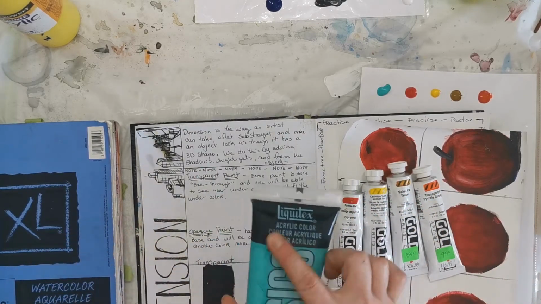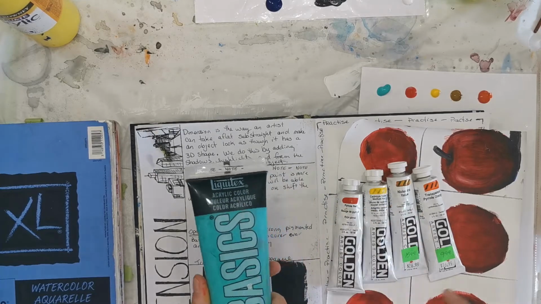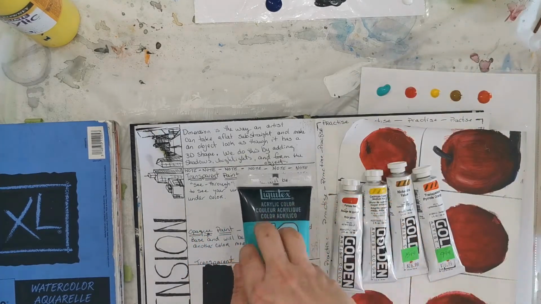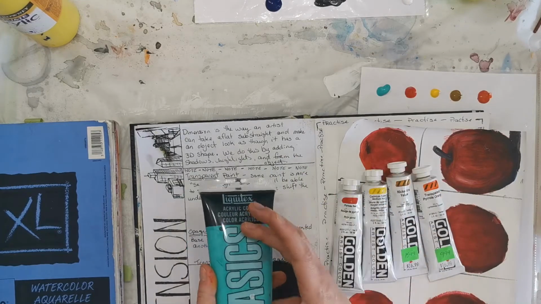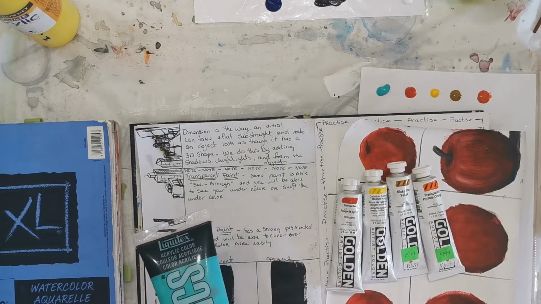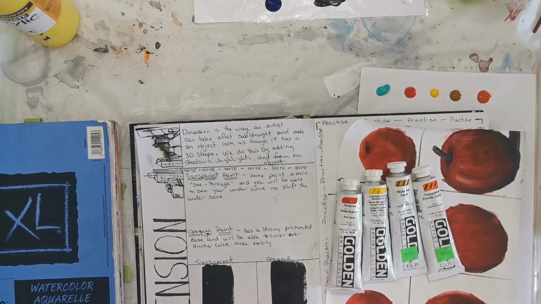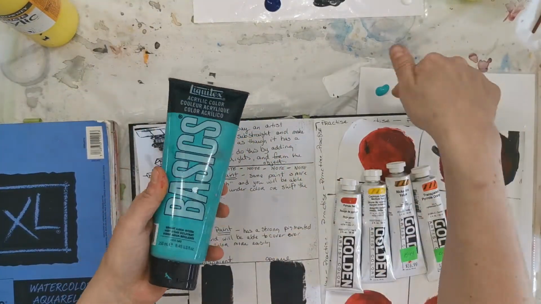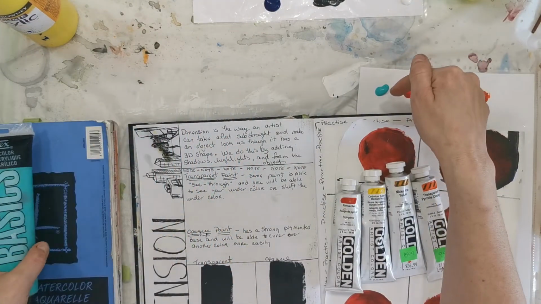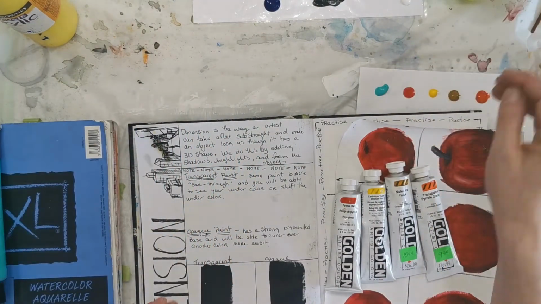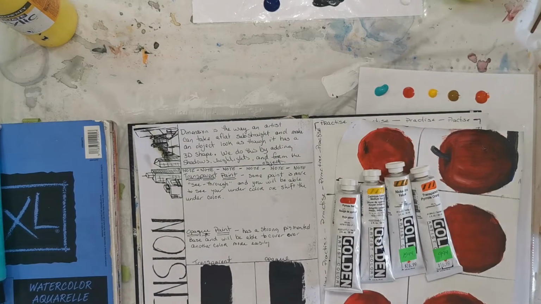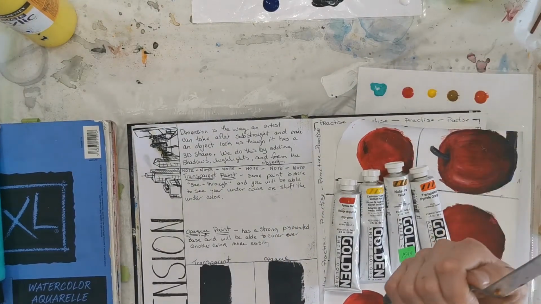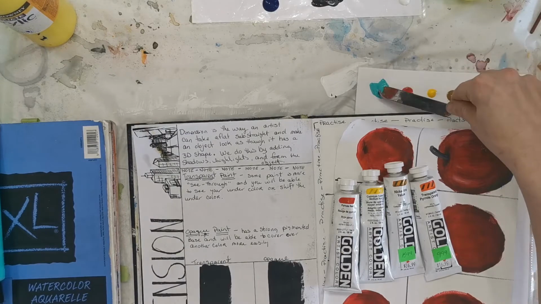So this is Liquitex Basics paint. I have all these colors out right here, but most student grade paint, and some professional paint, usually is opaque, just because it has a lot of pigment and a lot of binders in it. So it looks really creamy, and it does have a lot of pigment powder with it. I just have this green one here.